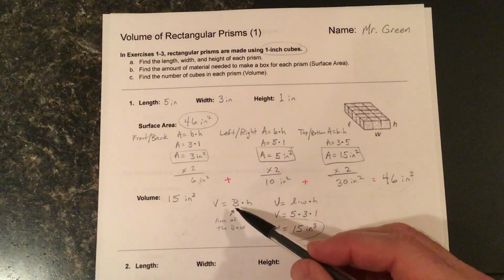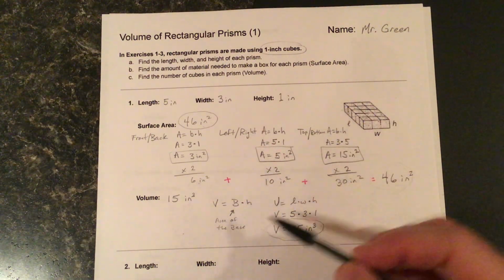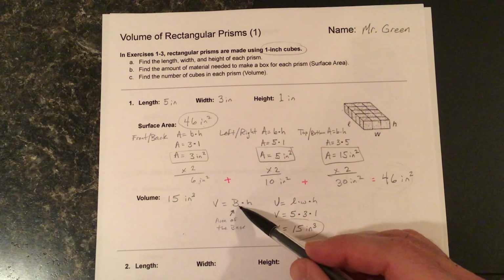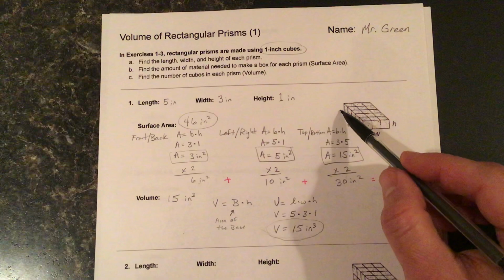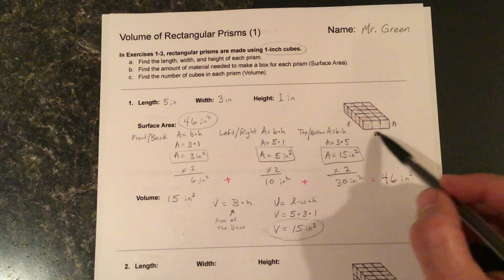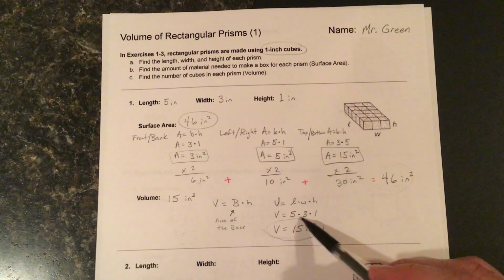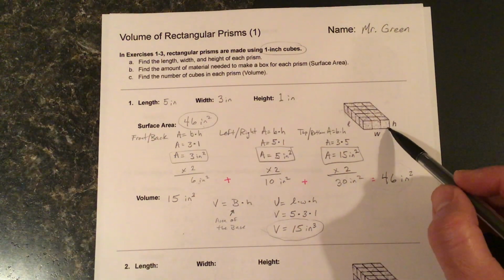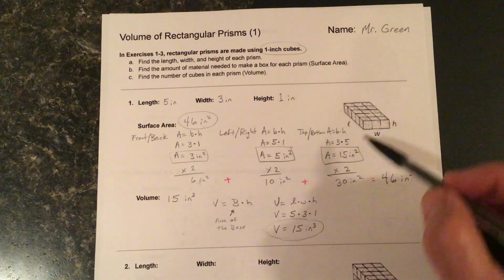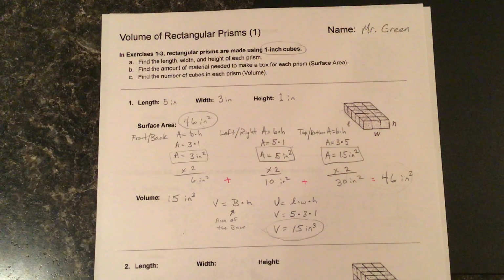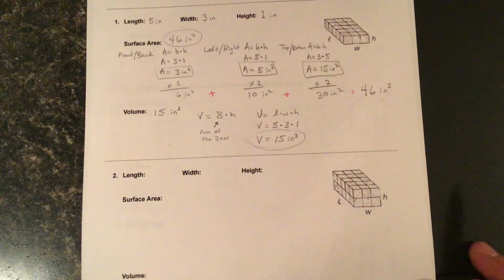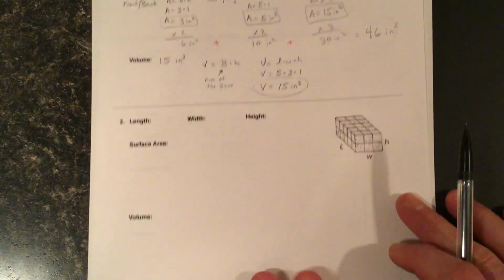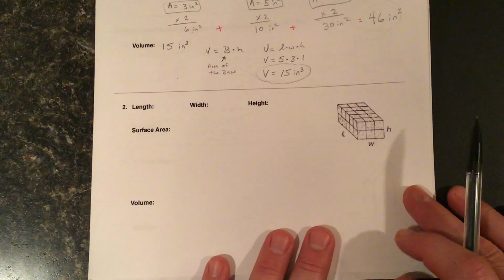But here as a review, and you can pause it here and copy some of this down if you need to. Volume equals the area of the base times the height of the prism. Well, the area of the base is a rectangle, so that's a length times width, which is 15, times 1 high in this case. There's only one layer of those. So it's 15 cubic inches, 15 1 inch by 1 inch by 1 inch cubes that it would take to fill up that same amount of space. Now, when you start looking at these, don't freak out.